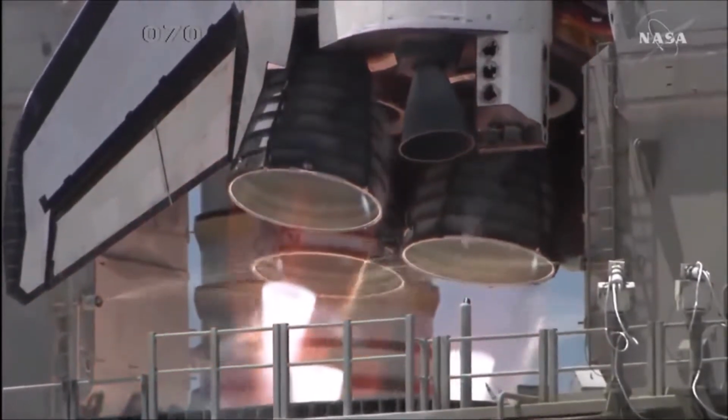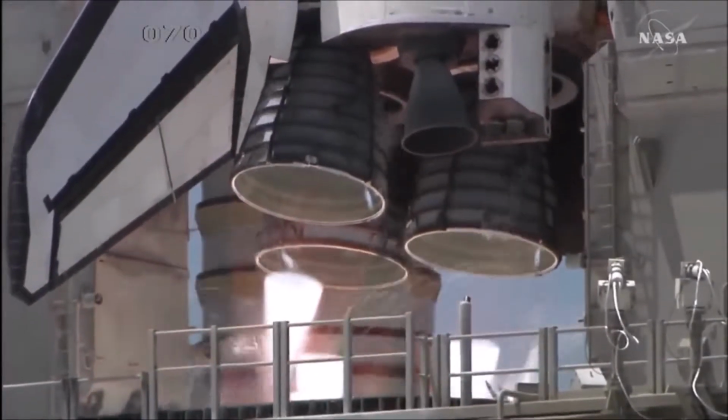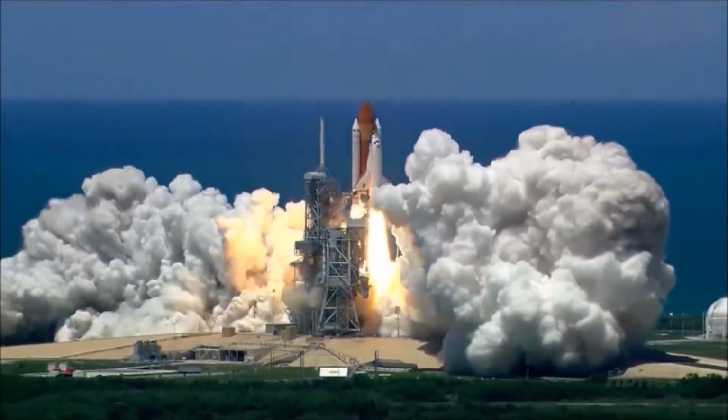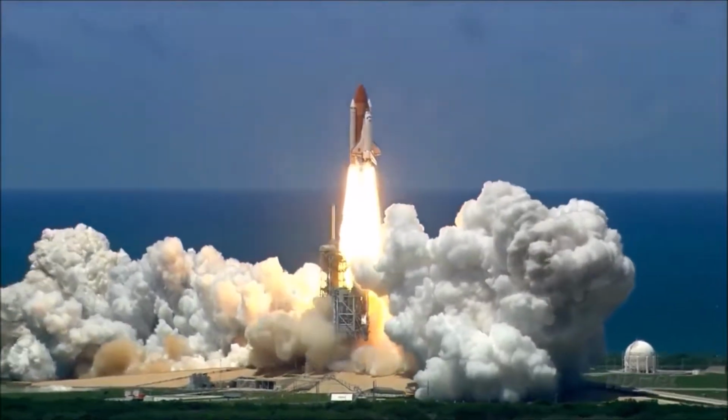Start 2, 1. Booster ignition and liftoff of the Space Shuttle Discovery, returning to the space station, paving the way for future missions beyond.